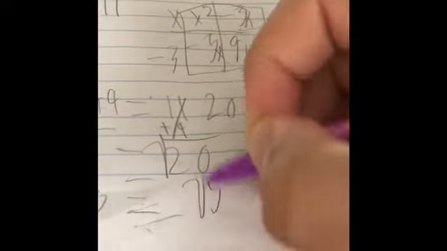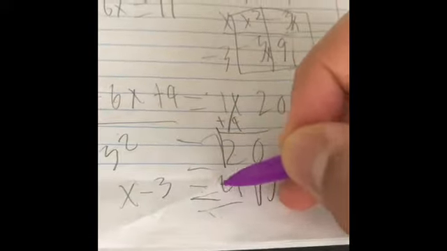This takes away that, so then it's just x minus 3, and then the square root of 20 is not a perfect square, so we have to break it down. 5 times 4 is 20, so we do 5 and then 4, and we can break down 4 to 2, so then the answer is 2 root 5, but we still have this.